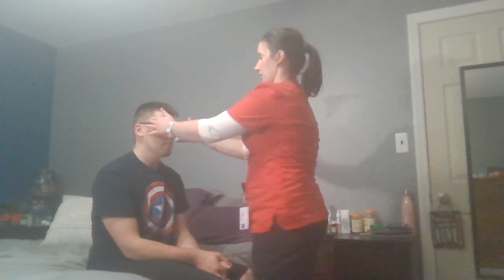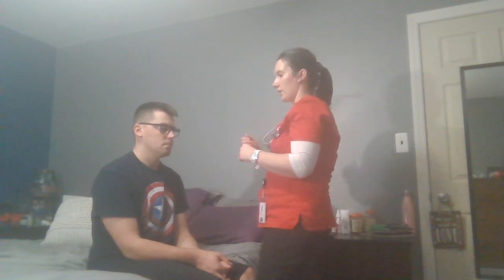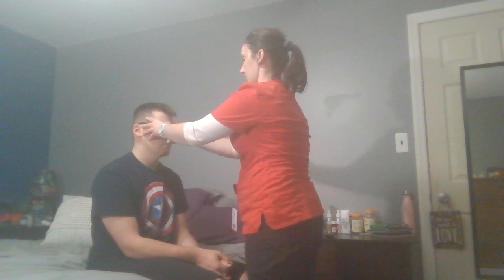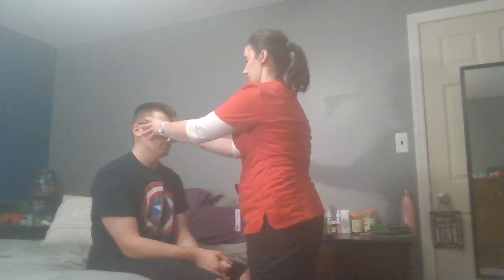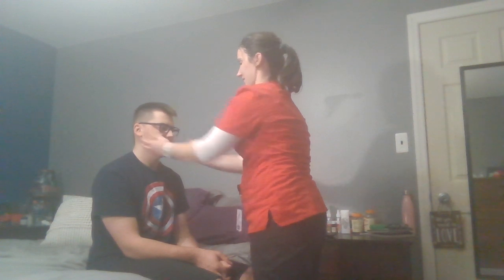I'm going to move to palpate the temporal artery. The temporal artery was 2 plus equal bilaterally. Next, I'm going to palpate the frontal and maxillary sinuses. Let me know if you feel any tenderness or pain. The frontal sinuses and the maxillary. Do you feel any pain? Nope. Okay, no pain in the sinuses.